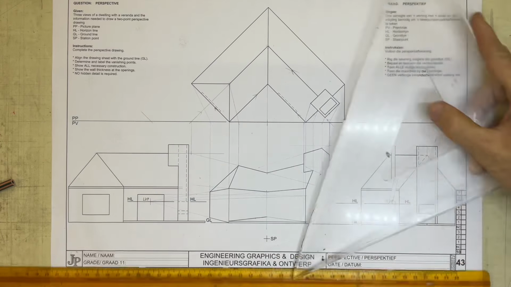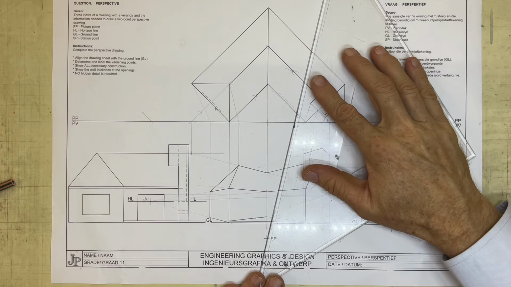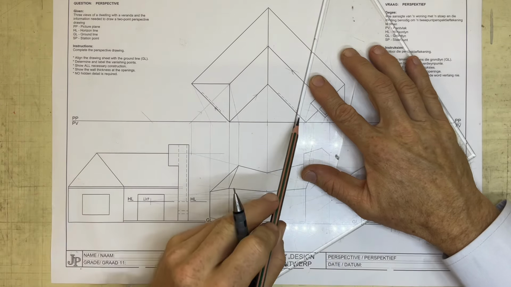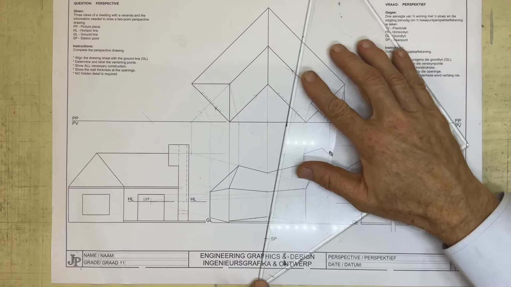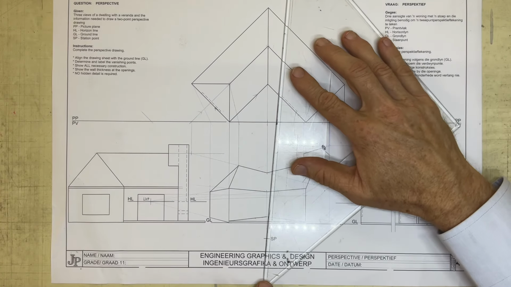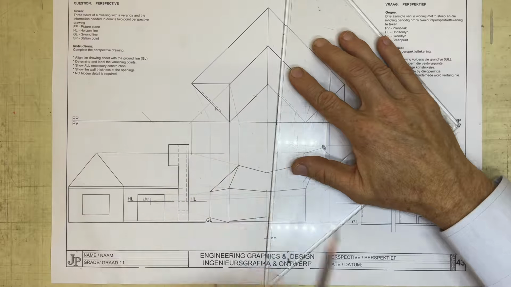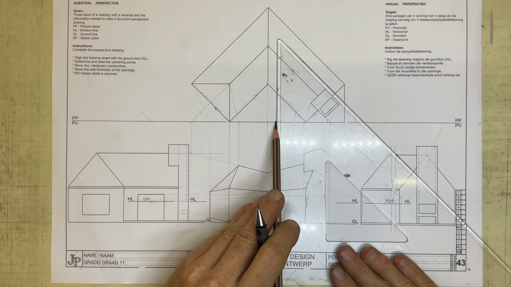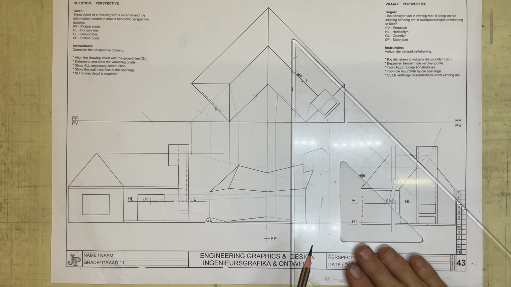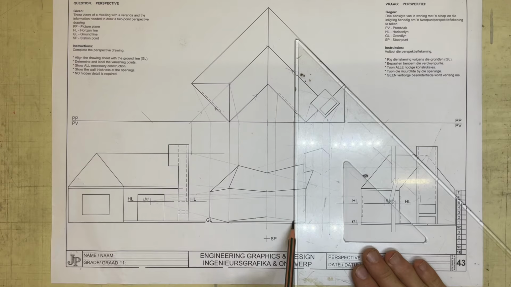I need to take a line coming from the corners of the door, there, going to the vanishing point, to the stationary point, and from there to the stationary point, and drop that down into the drawing over here. Line coming down, a line coming down.